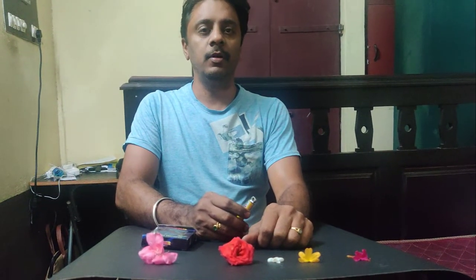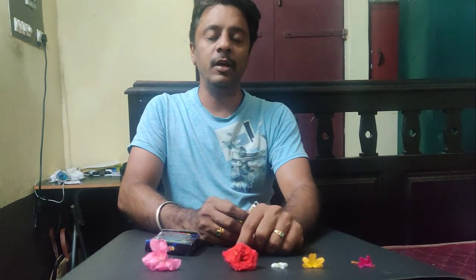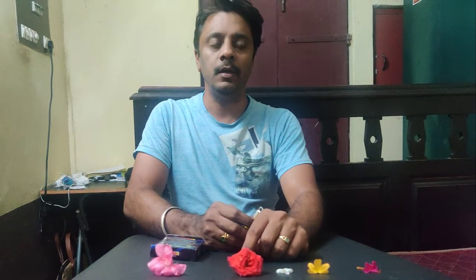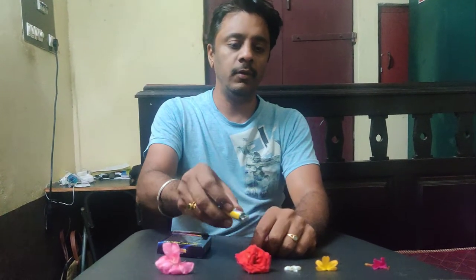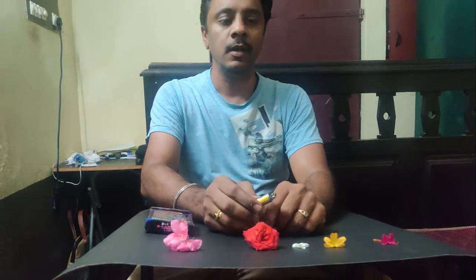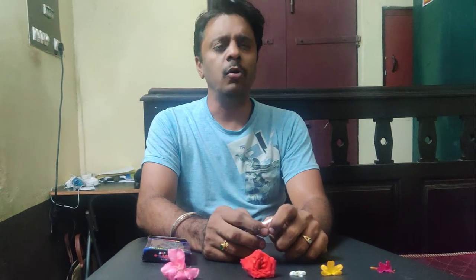We are going to see how flowers appear in infrared, ultraviolet and normal light rays. Today I am going to take five examples of flowers to see under ultraviolet, infrared and normal rays. How can we see it?